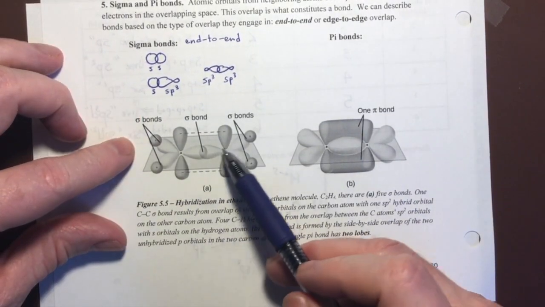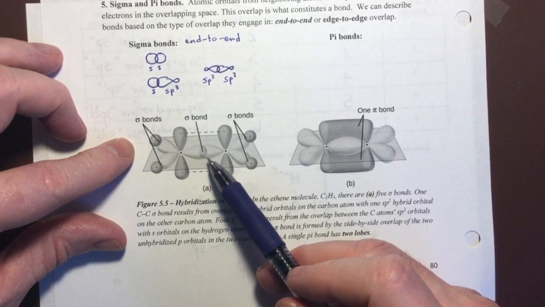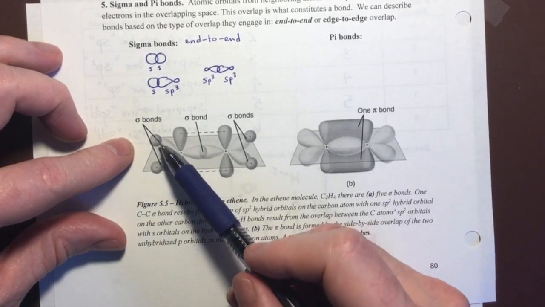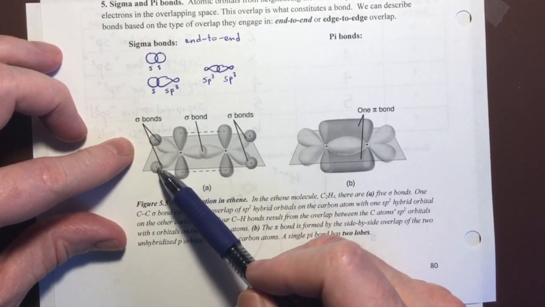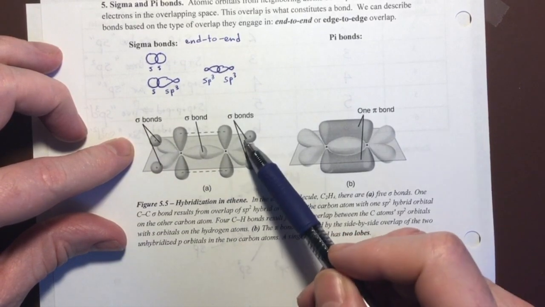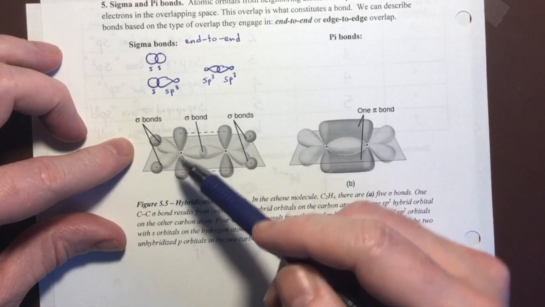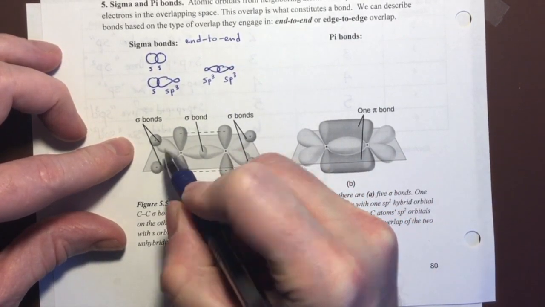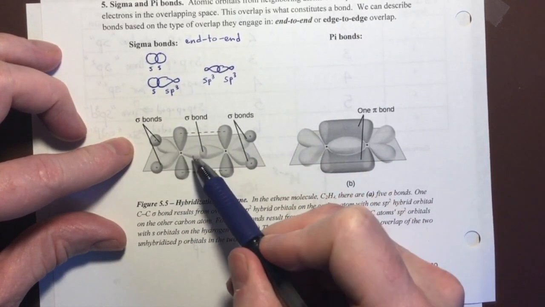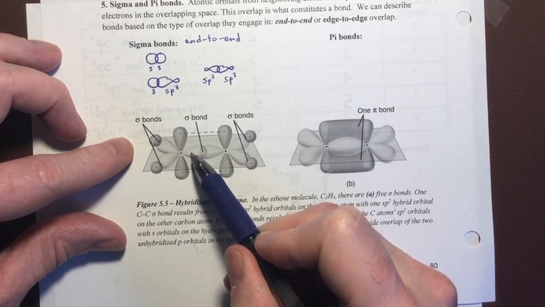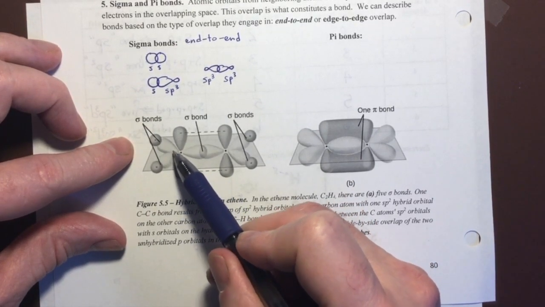Now we are showing these bonds as overlapping orbitals, and you can see that these end-to-end overlaps are all called sigma bonds. So here's an sp3 orbital, here's an sp3 orbital, here's an sp3 orbital. Those are on the carbon, right?